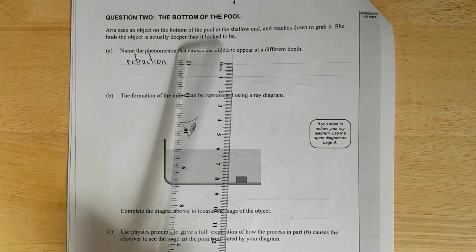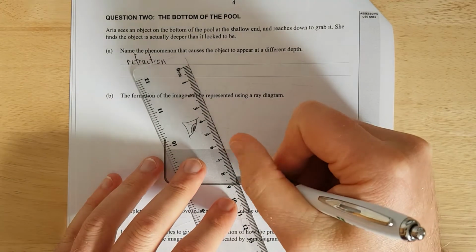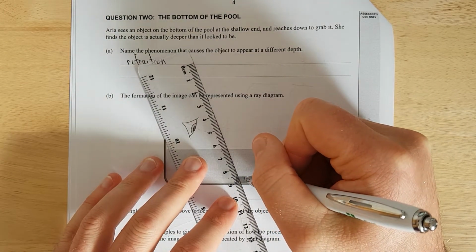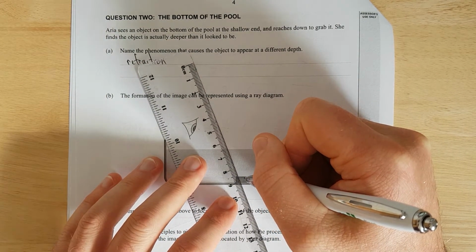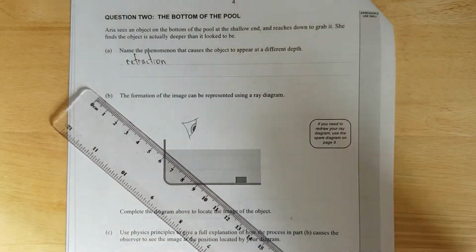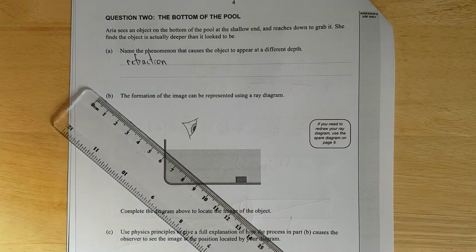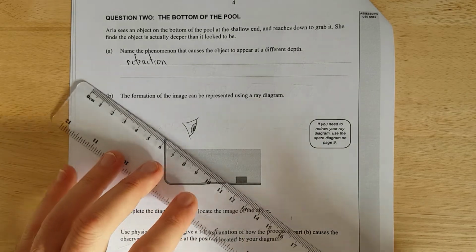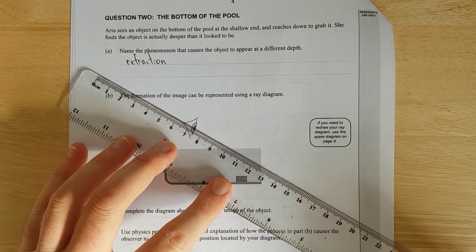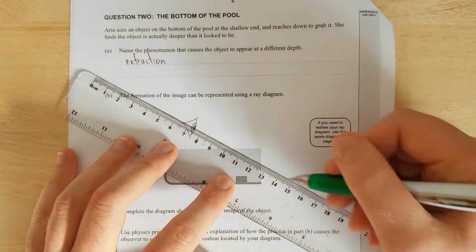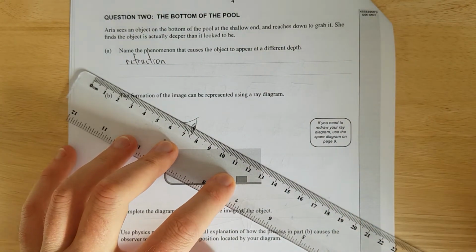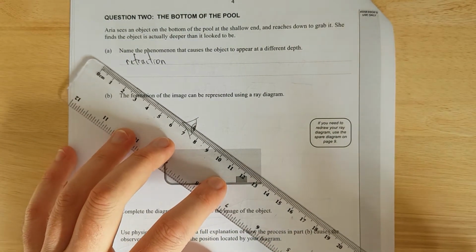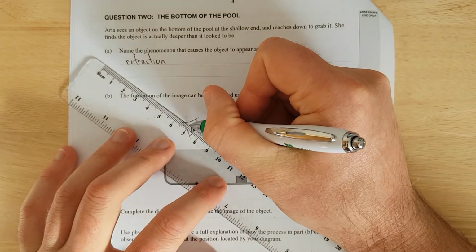So I'll start from the object first. Just realize this question sets it up for you. If you tried to draw a ray from the eye straight ahead, you can obviously see that you're not going to get there. So we'll just pretend the ray goes to about here.